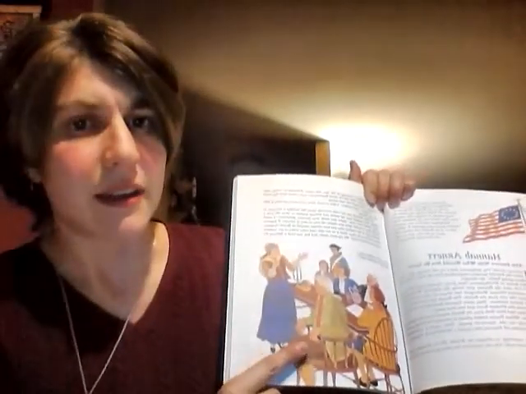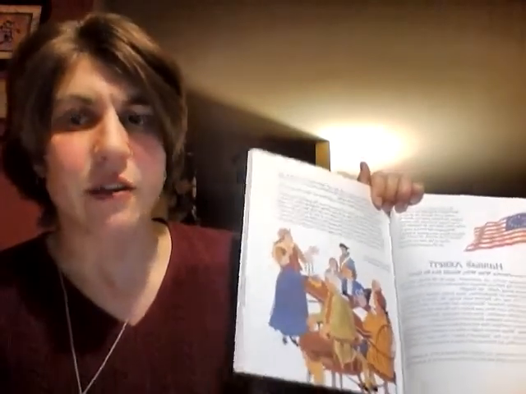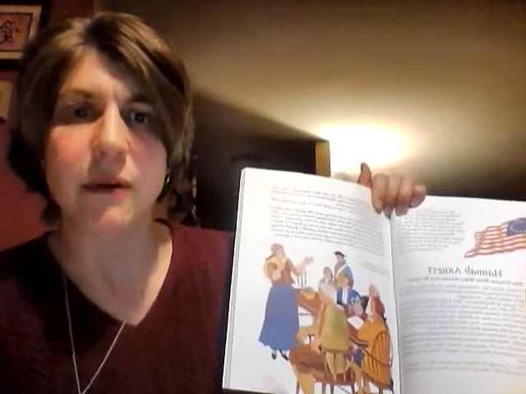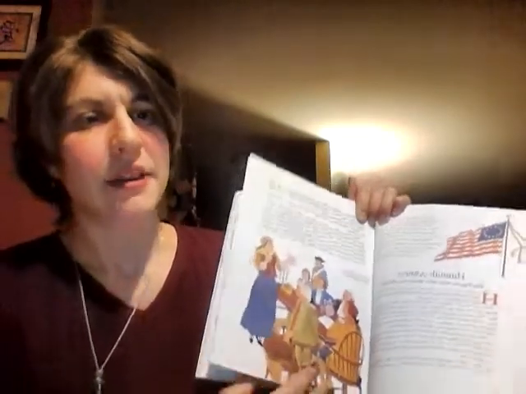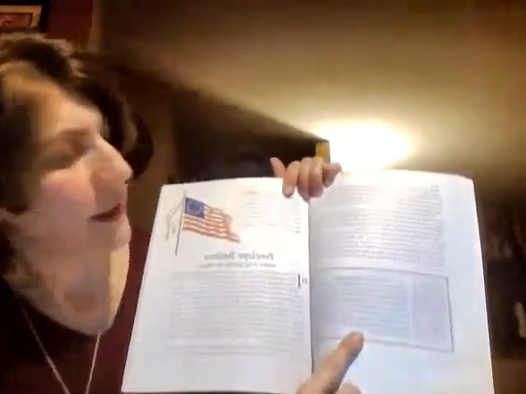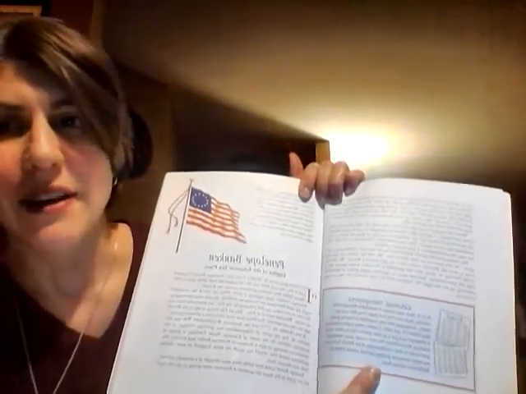Illustrations, they show the women in action. They show why that woman is important in the war. And also each chapter includes a brief text box, such as the one that you would see right here, which provides facts of that time period.